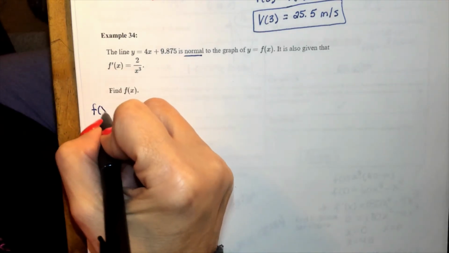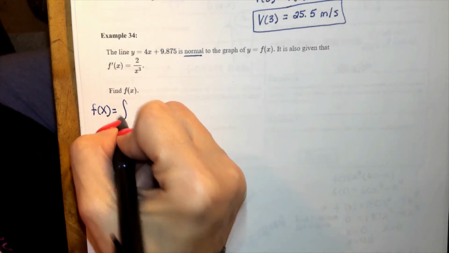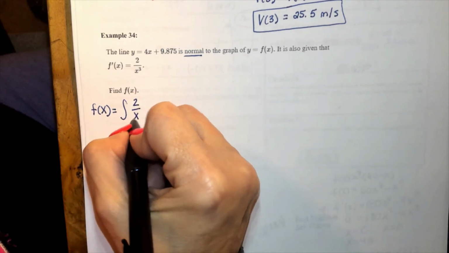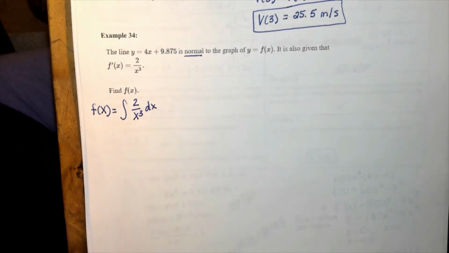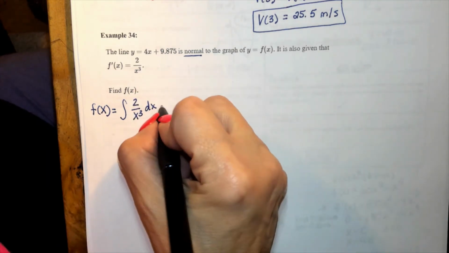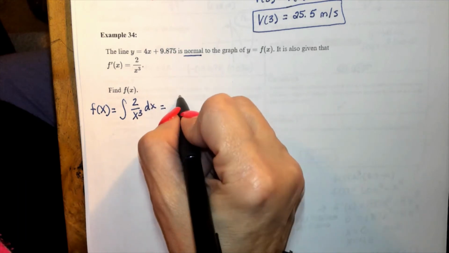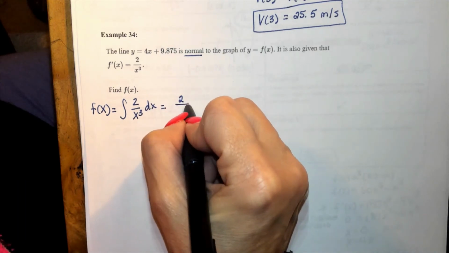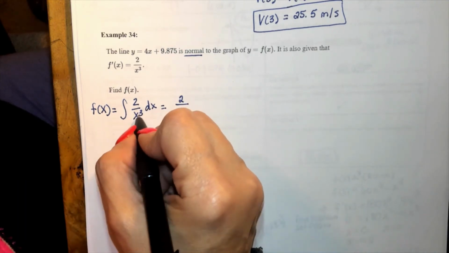Okay, a couple of things. Right off the bat, you may be thinking, well, if I'm going to find f of x, I already know I'm going to have to integrate 2 over x to the third dx. Let me just integrate that because I know how to do that. So a is 2, so it would be a over, and we have to make this x to the negative 3.